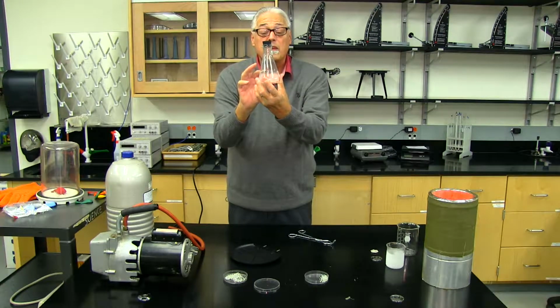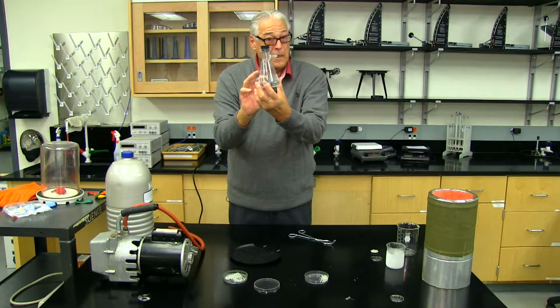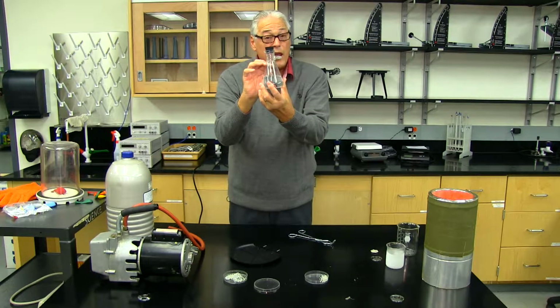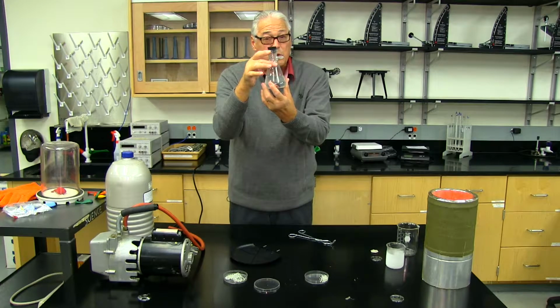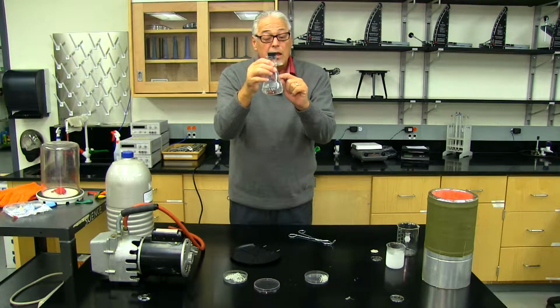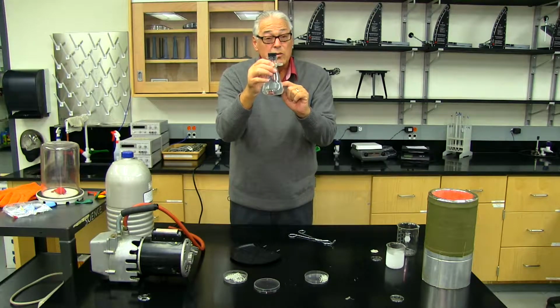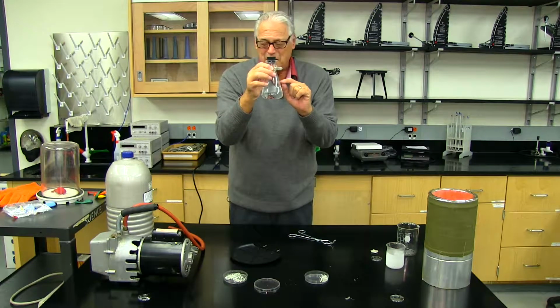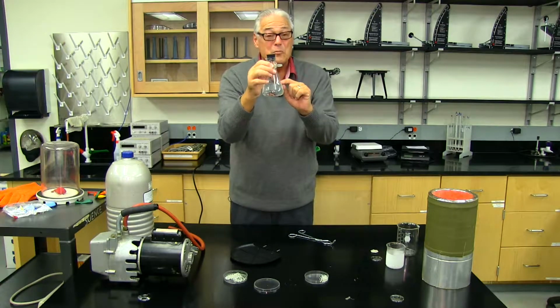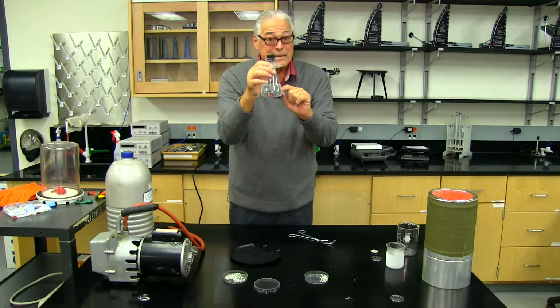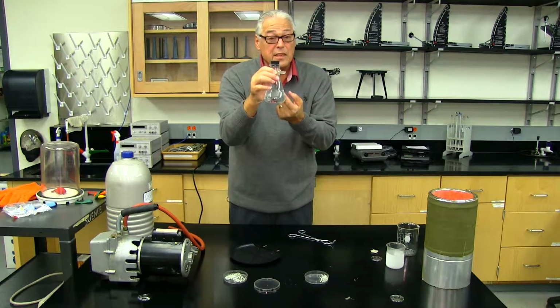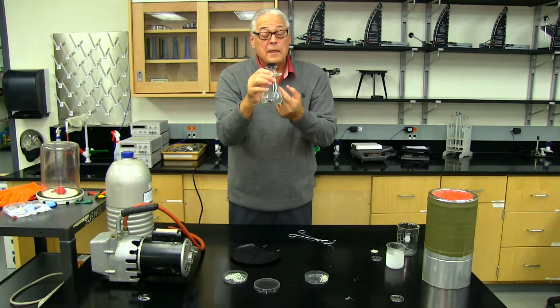So, what do you think would happen if I took away the gas molecules on top of this liquid? Do you think the liquid molecules that are moving very quickly inside the liquid would be able to escape?